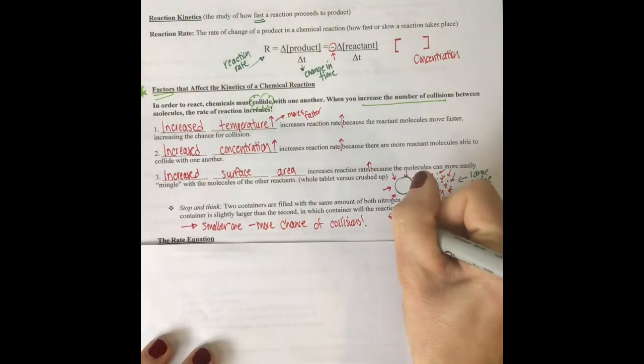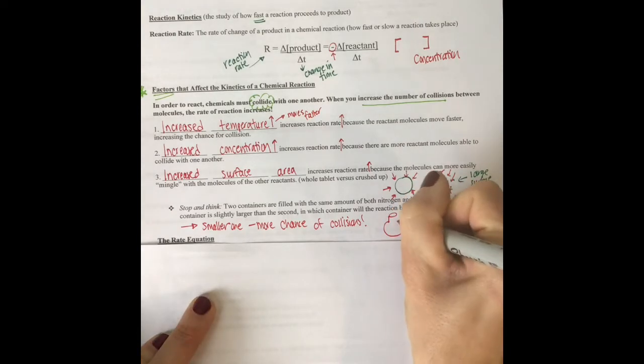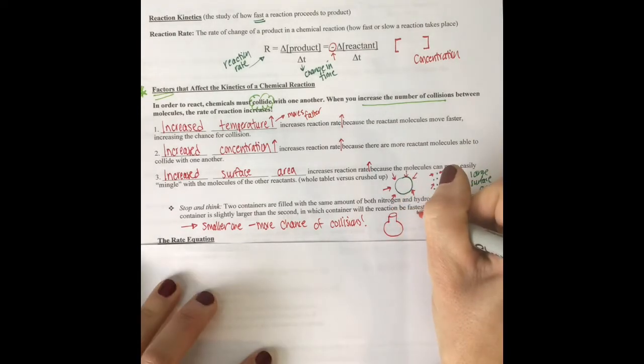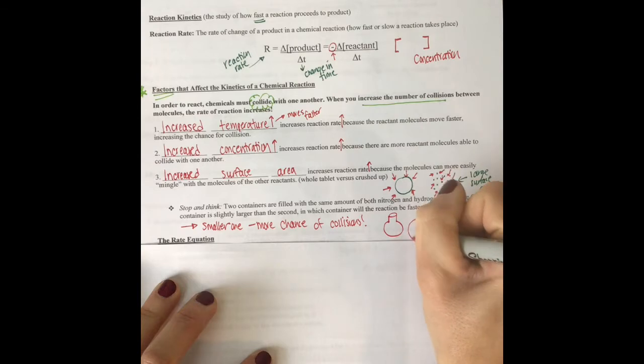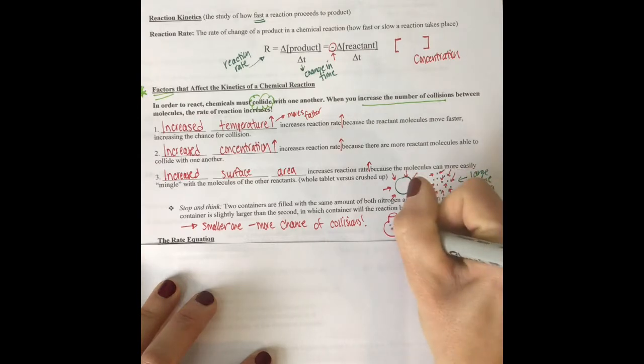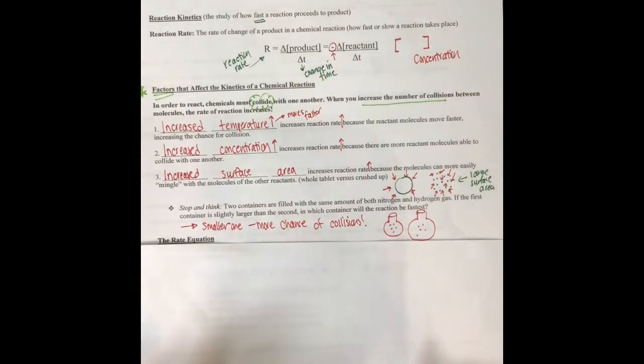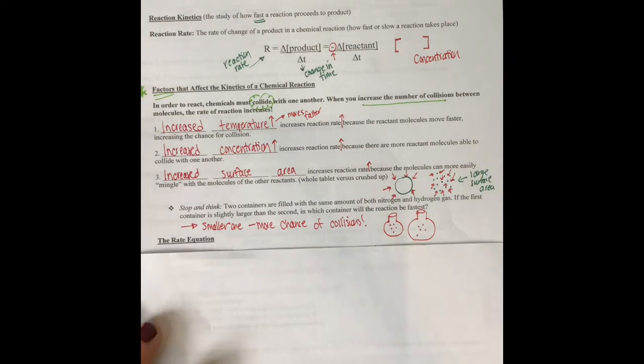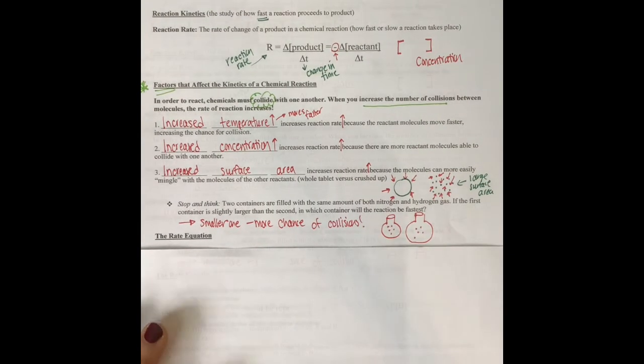Okay, you could even draw yourself a little picture to remember the smaller container versus the larger one when you're thinking about this concept.